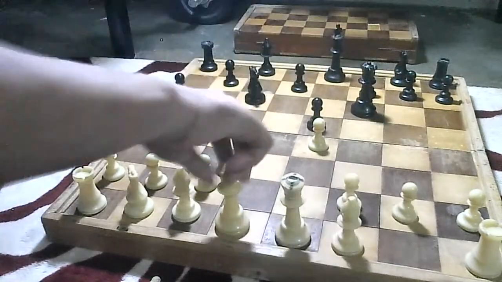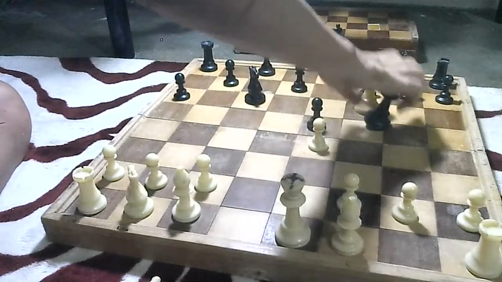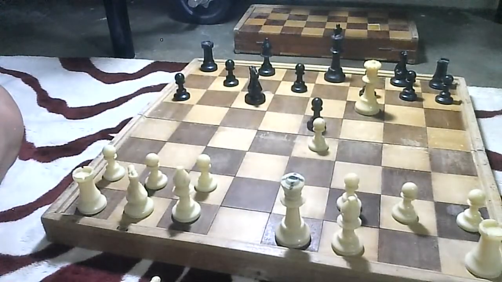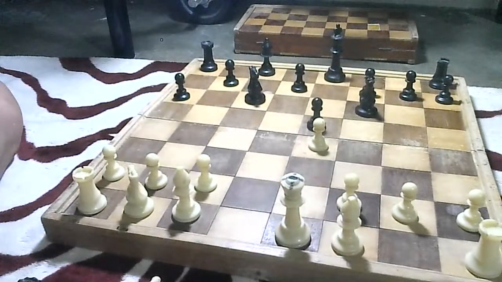And the last option, queen captures queen, then knight captures the queen. That's the third option under the second variation of Labordones.